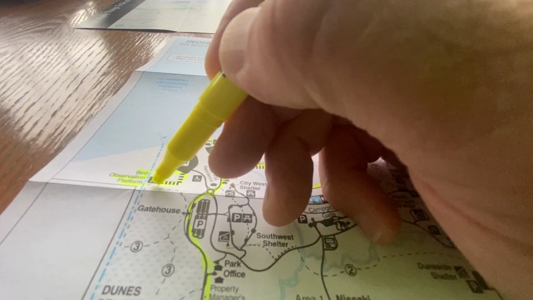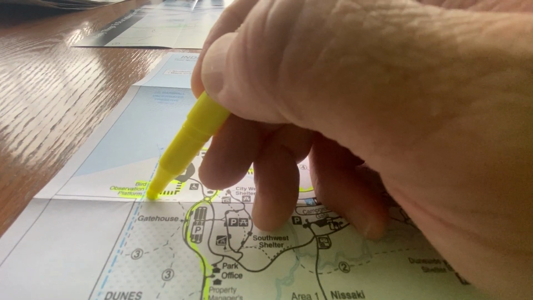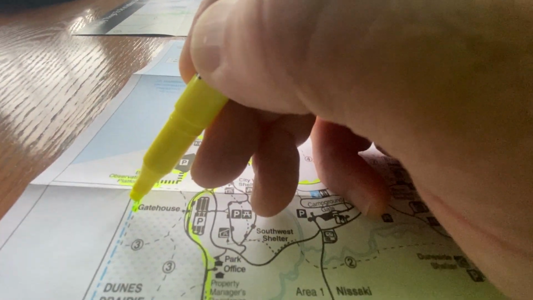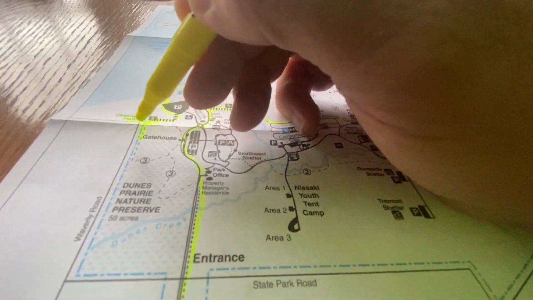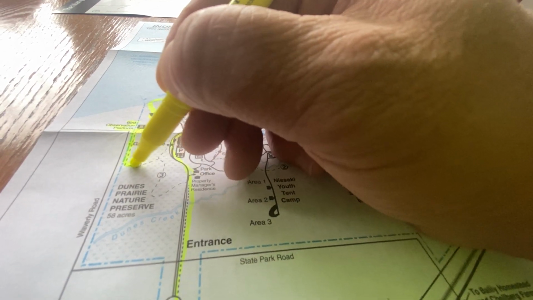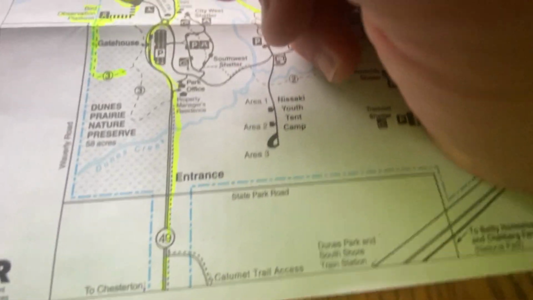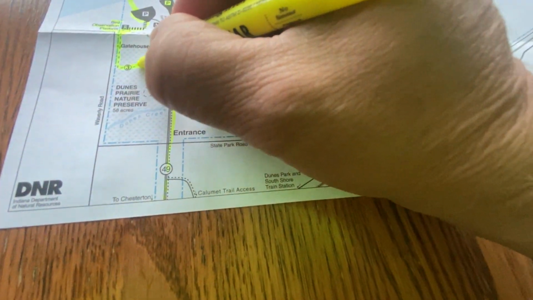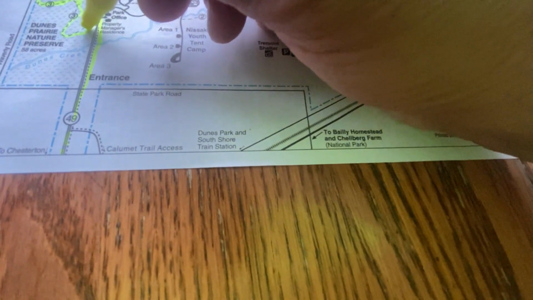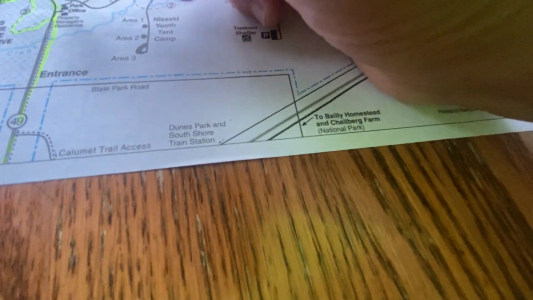You could take that Trail 3 going west, and then you're hiking along a steel fence. It comes all the way down here. It turns. Then you keep taking Trail 3, and it goes right here.